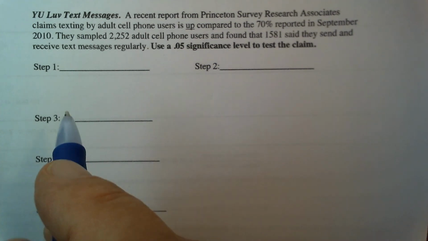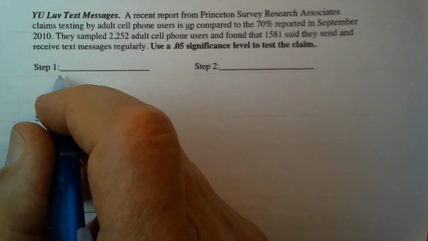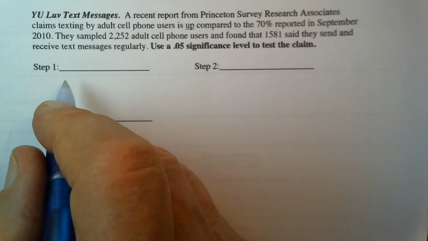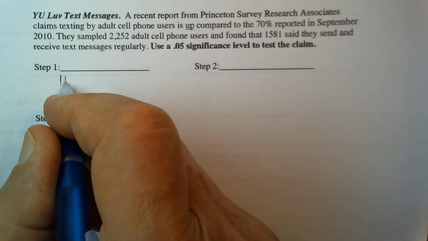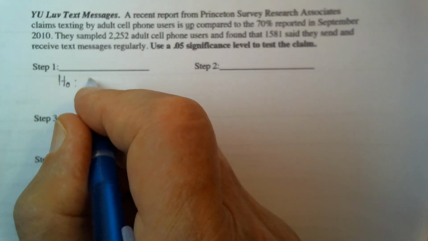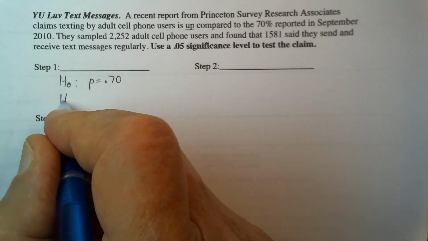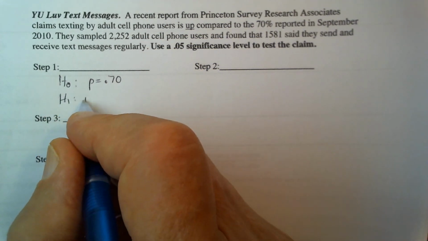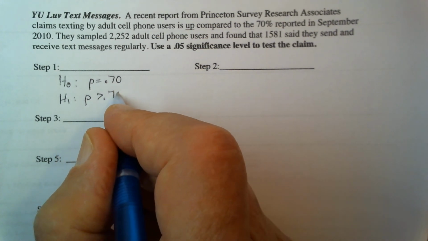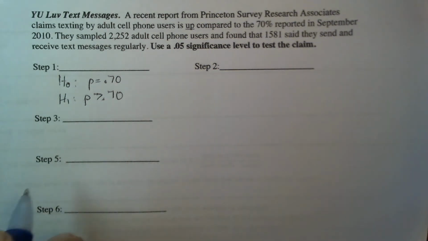So step 1 would be to write our hypotheses. The null hypothesis is p equals 0.70, and the alternative hypothesis is p greater than 0.70. So in other words, we have a right-tail test here.